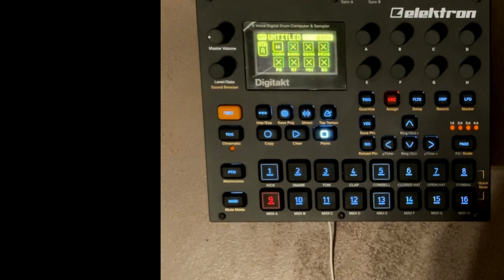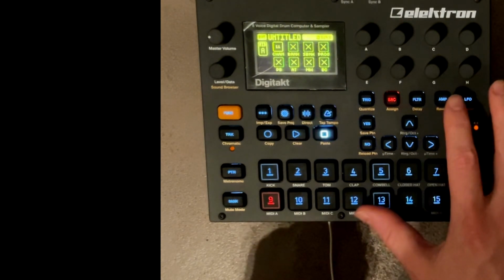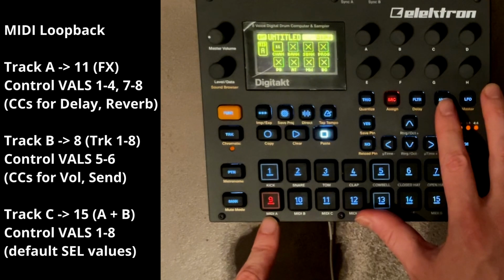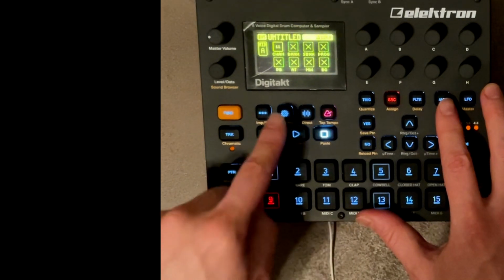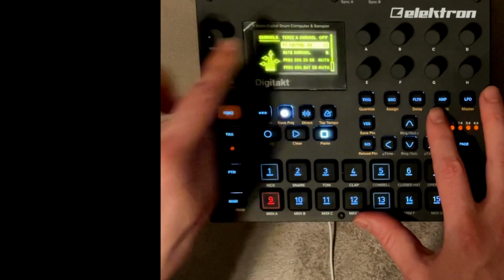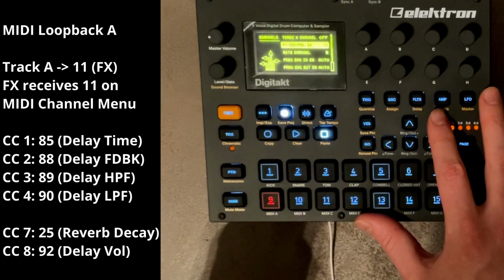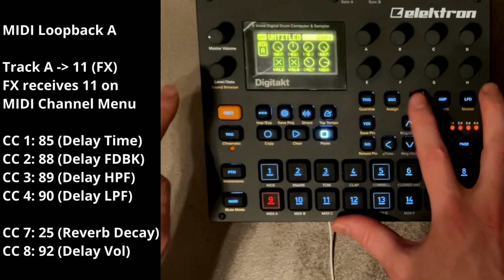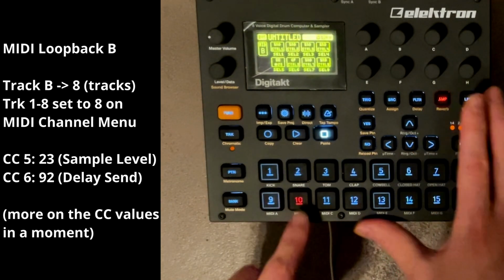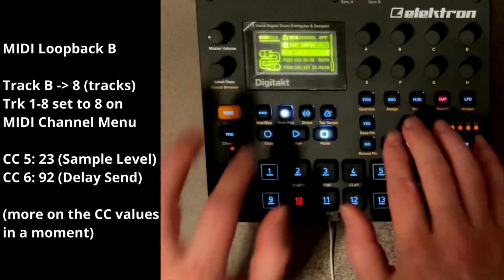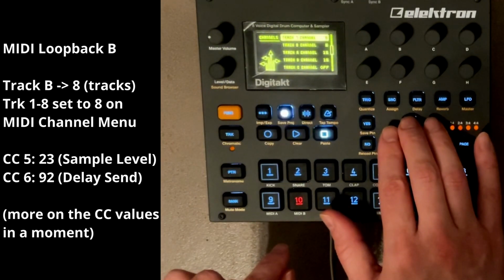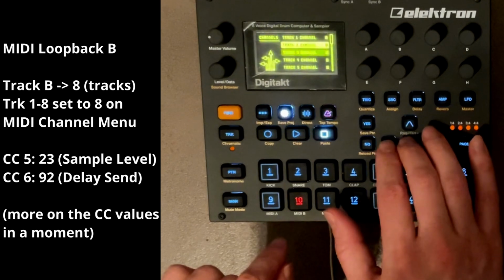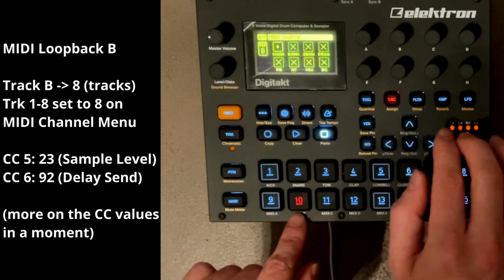I've set up track A here in the same way that I just described, where it's controlling channel 11 for the effects track, and I'm picking 6 values that it's going to control, and then MIDI track B is going to be sent to all of the audio tracks by setting them all to channel 8.